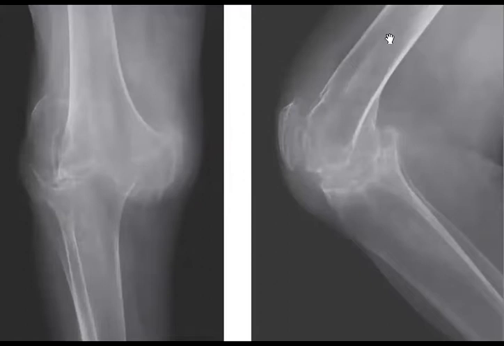You agree that the bone density is decreased, right? And what about the joint? Narrowing and subluxated. Perfect. So how do you describe this appearance? You want to mention arthritis, and which type of arthritis would you like to talk about?